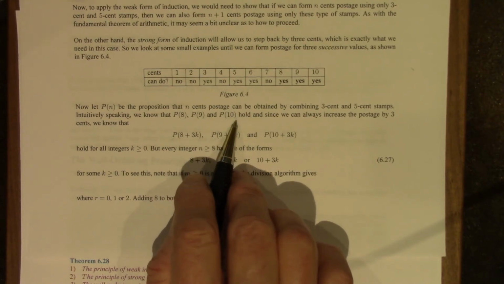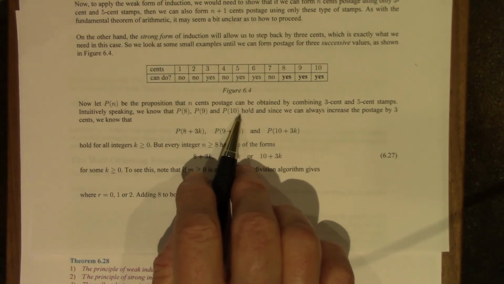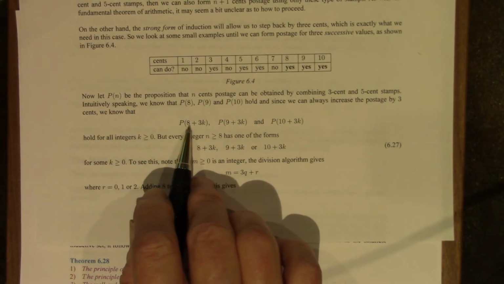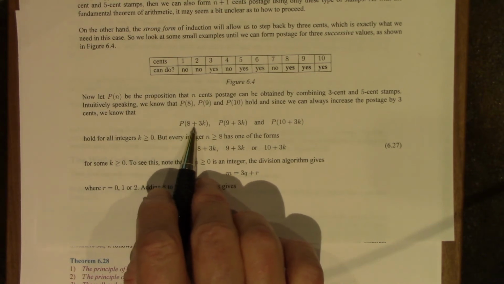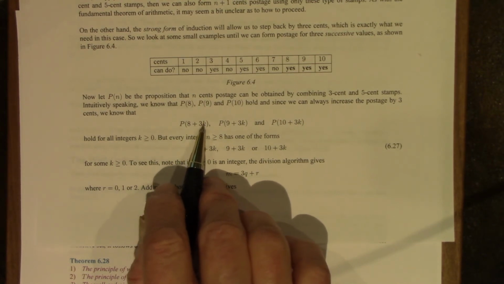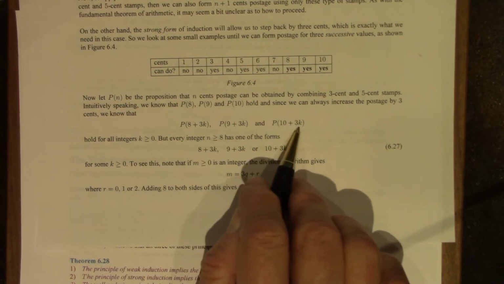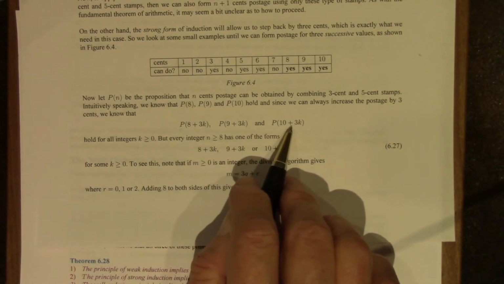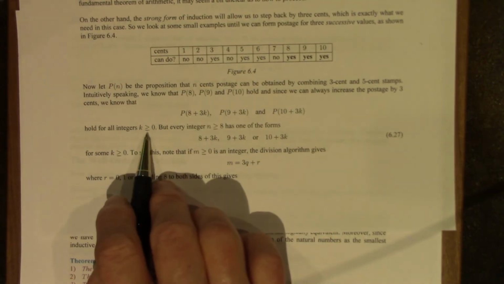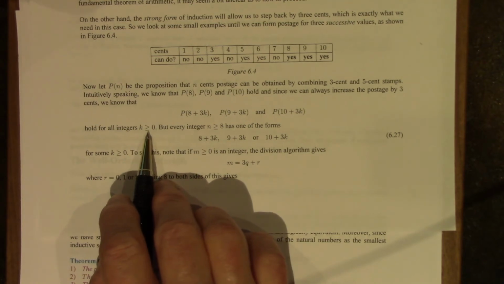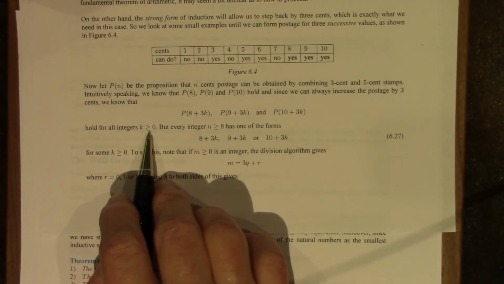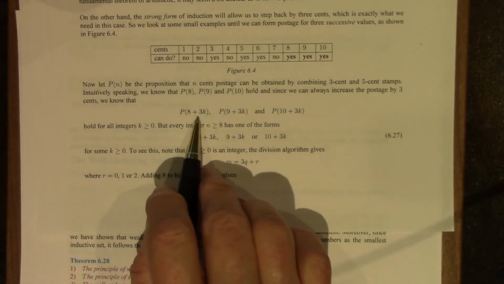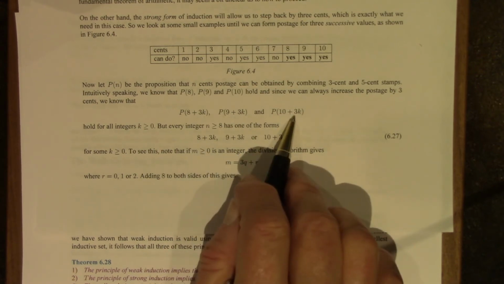And since we can always add 3-cent stamps, as many as we need, any amount of postage of the form 8 plus a multiple of 3, or 9 plus a multiple of 3, or 10 plus a multiple of 3 is obtainable. So these 3 propositions are true for all k bigger than or equal to 0. But every integer n bigger than or equal to 8 will have one of these 3 forms.